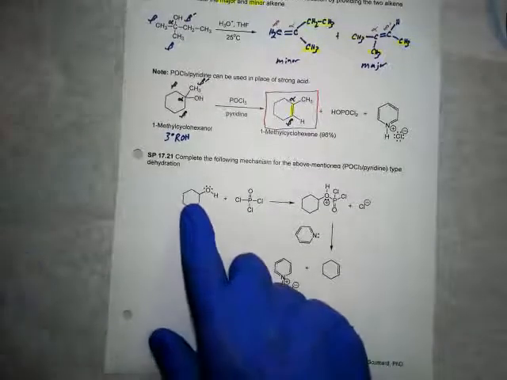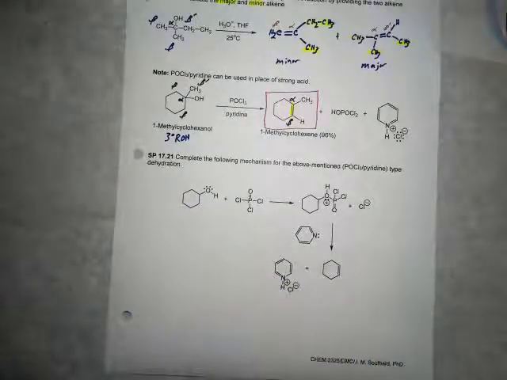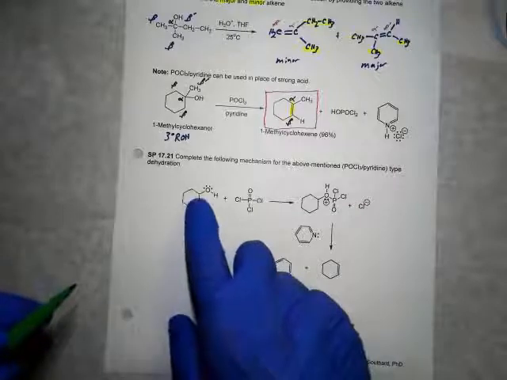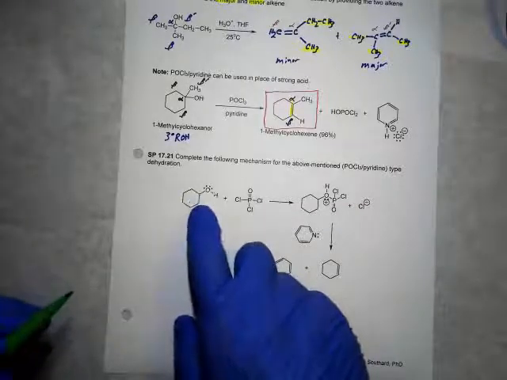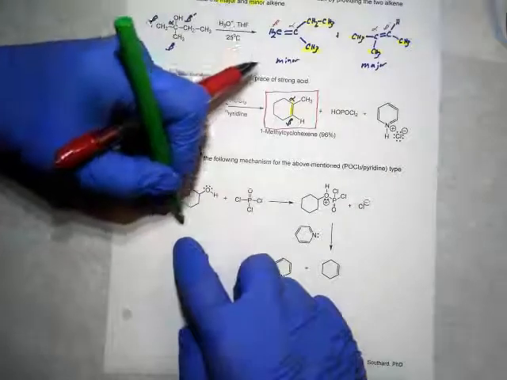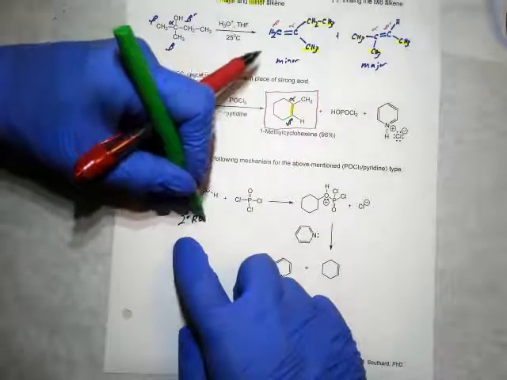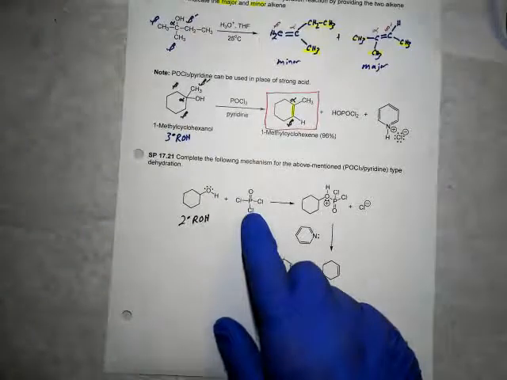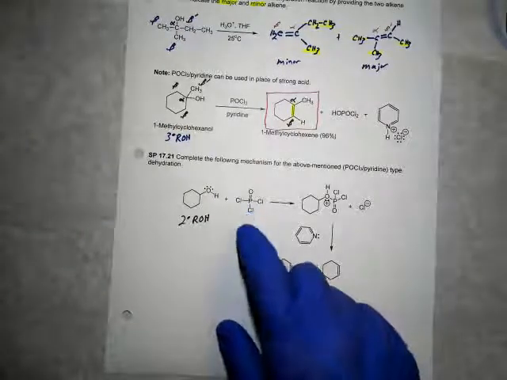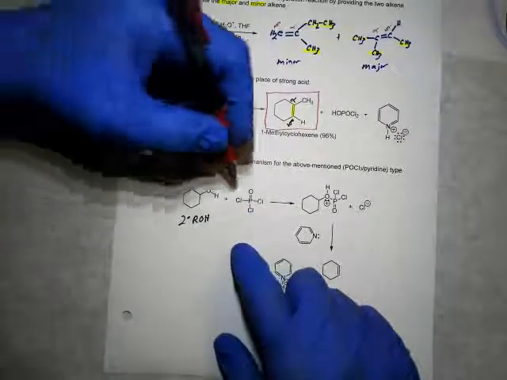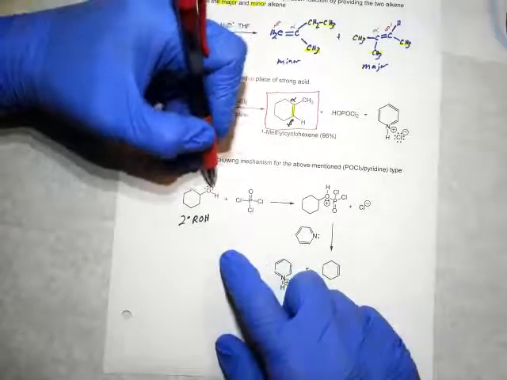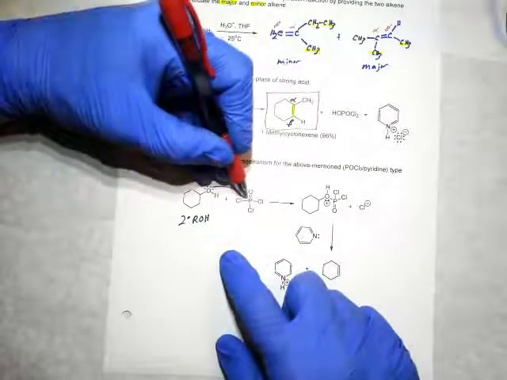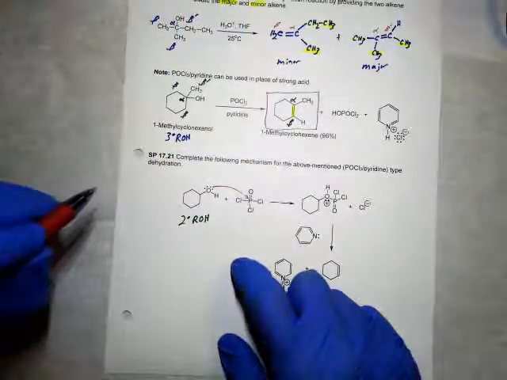Now in this case, we have a very similar alcohol. This is the cyclohexanol. It's a secondary alcohol. And here's our phosphoryl chloride. So what's step one? Step one is the oxygen is going to behave as a nucleophile towards the phosphorus.